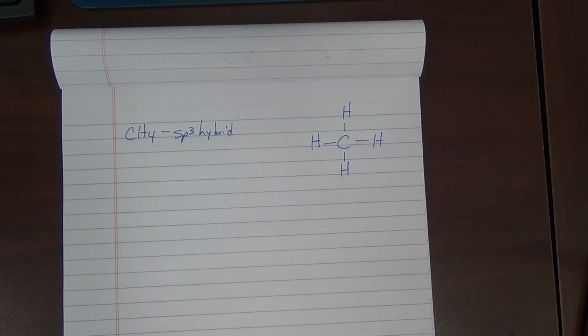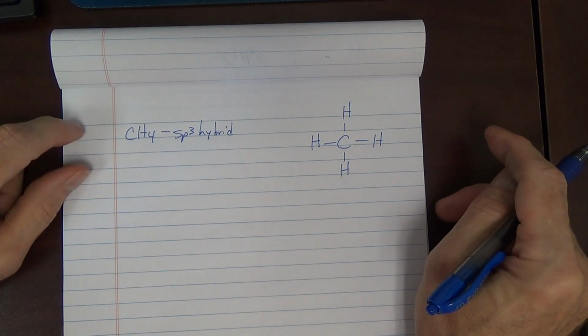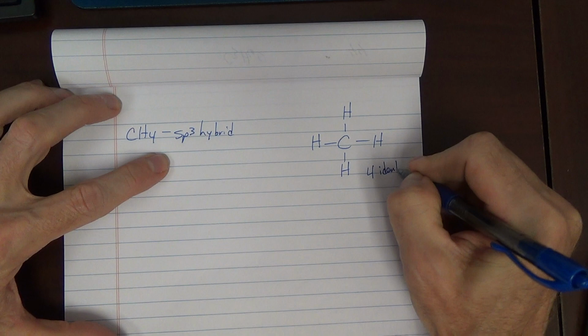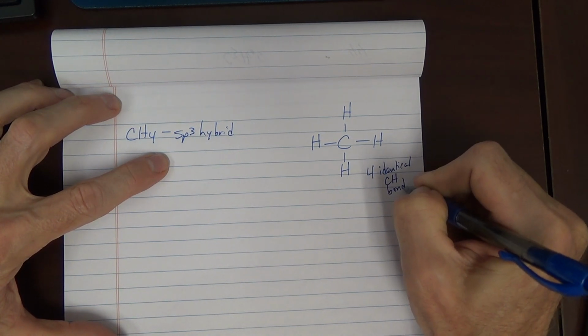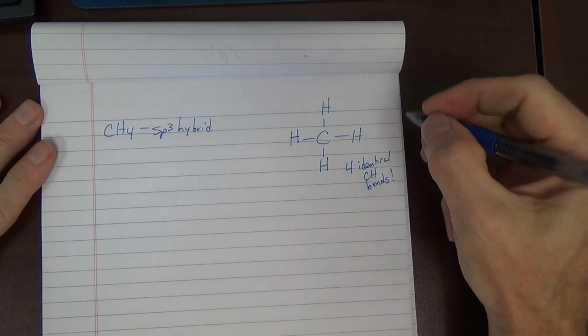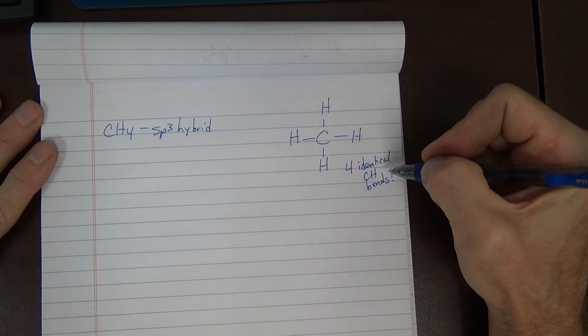But there we have the bonds. And what we know about methane from experiment, that is from real life, is we have 4 identical CH bonds. Now, that's the starting point.